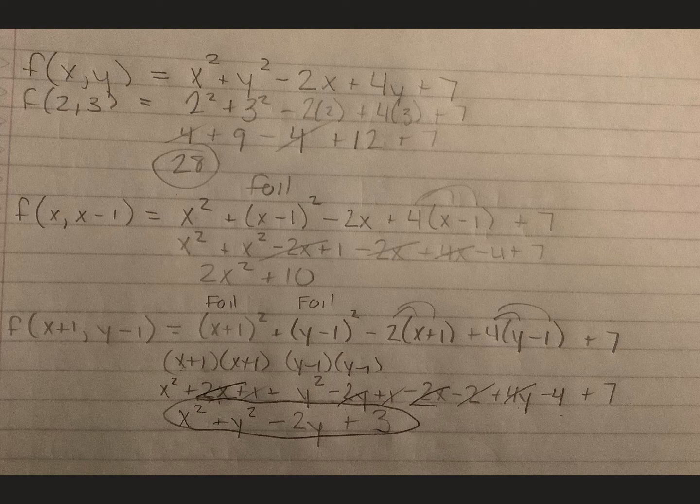So, the first part of number 8 asks you to find f of 2 and 3. So, you have 2 for x and 3 for y. So, 2 squared plus 3 squared minus 2 times 2 plus 4 times 3 plus 7. So, you work that out. So, 2 squared is 4, 3 squared is 9, 2 times 2 is 4, 4 times 3 is 12 plus 7. Then combine that together to get a 28.